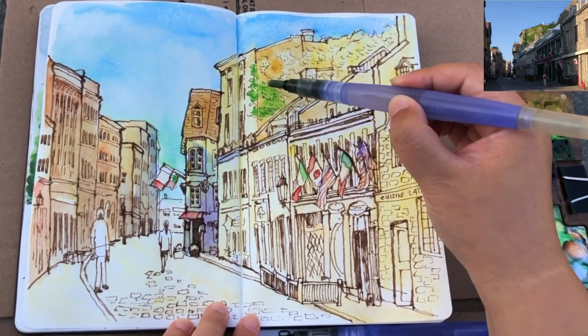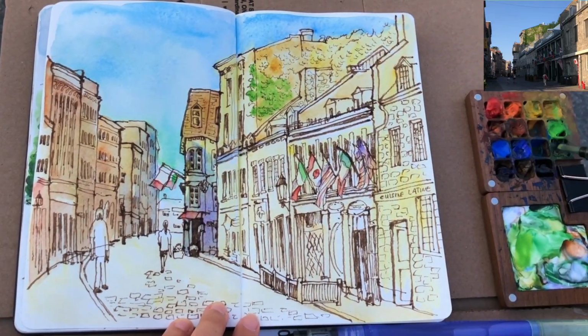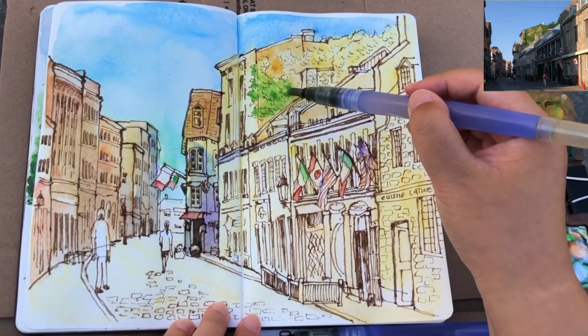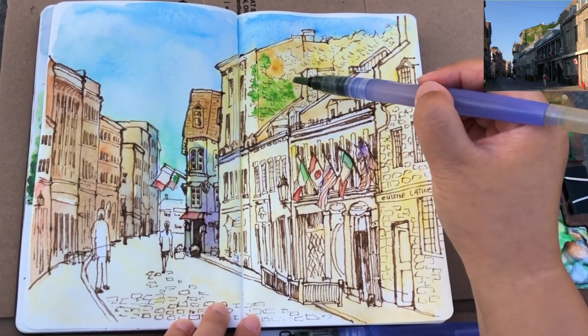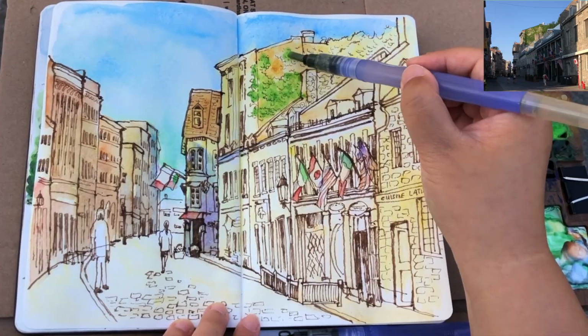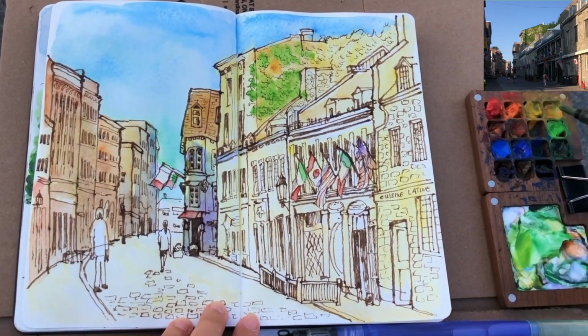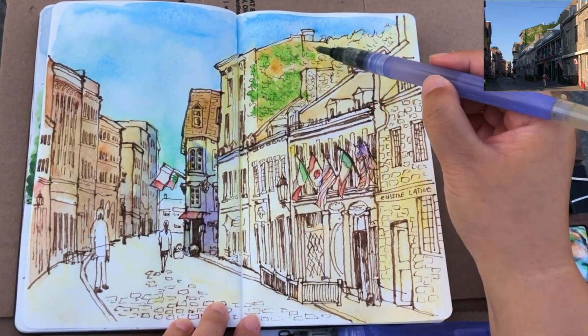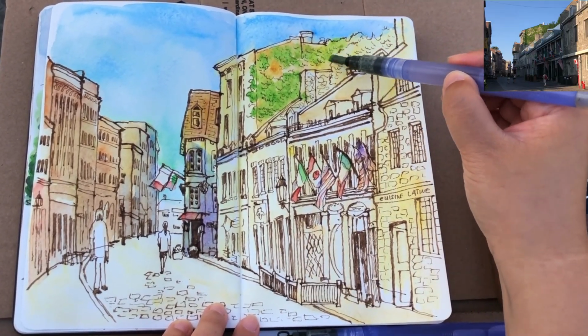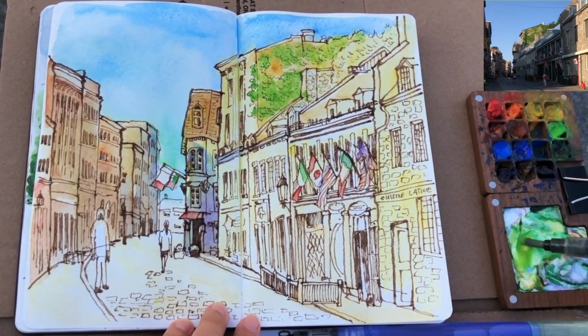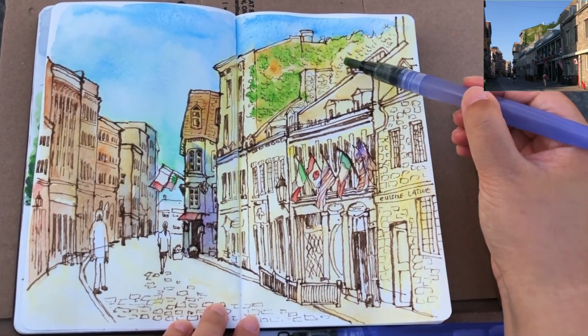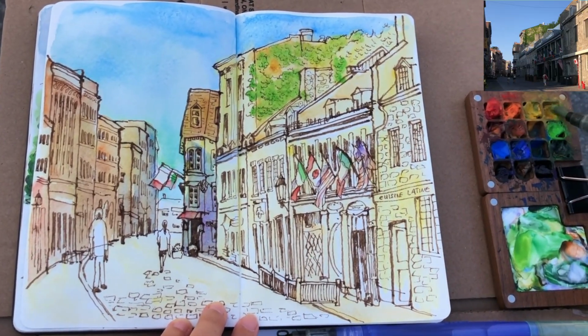Now I'm using pure spring green with a little bit of yellow ochre mixed in, and use these dotting brush marks to paint the clusters of leaves. And I think this area of the wall is going to look really beautiful in autumn when these greens turn into red, likely.